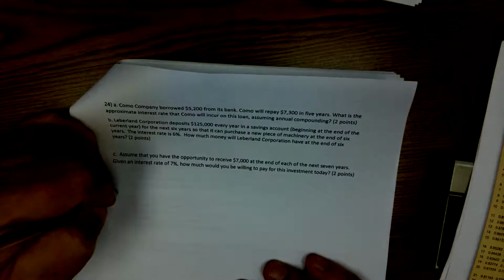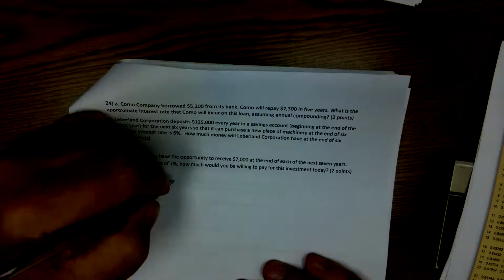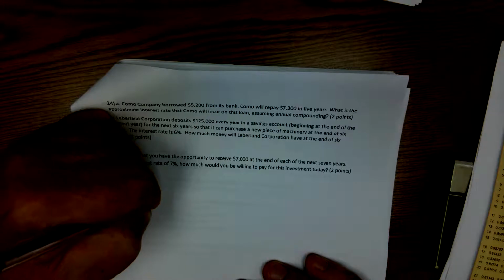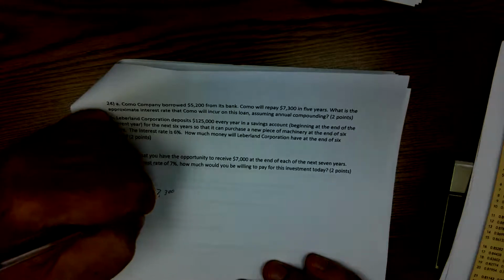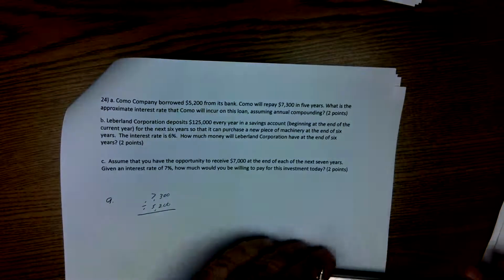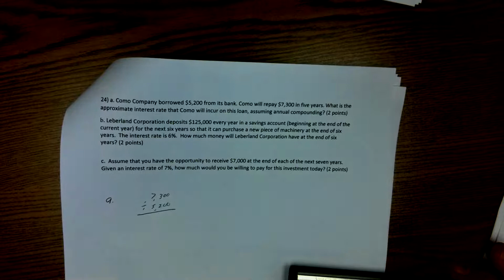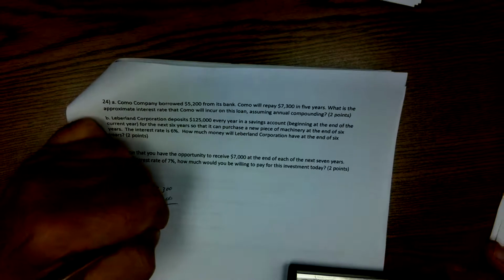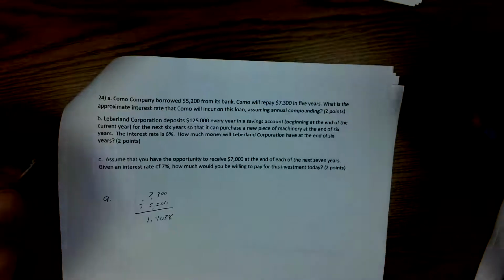So A, we take the 7,300, divide that by 5,200, and we get 1.4038.